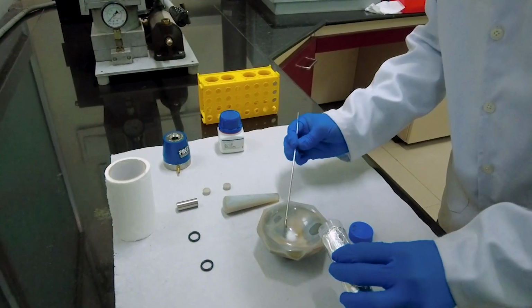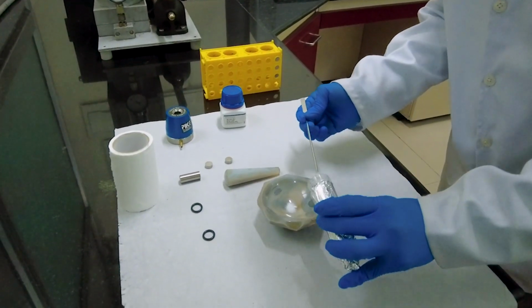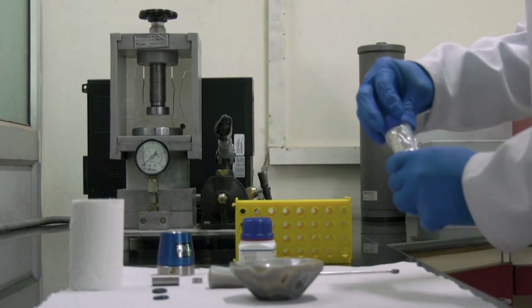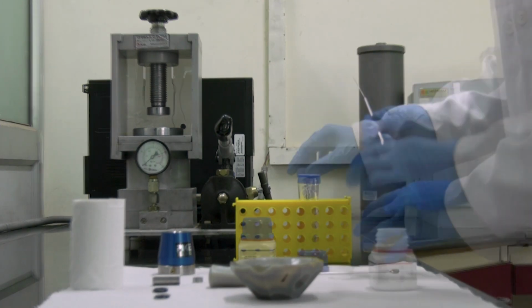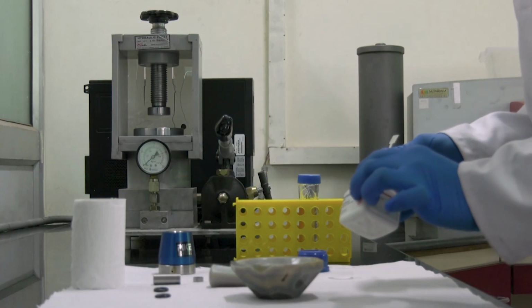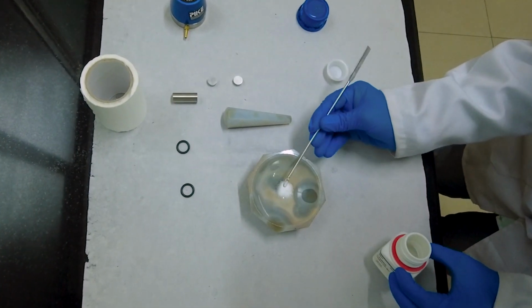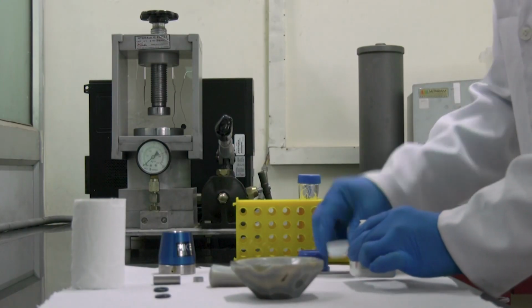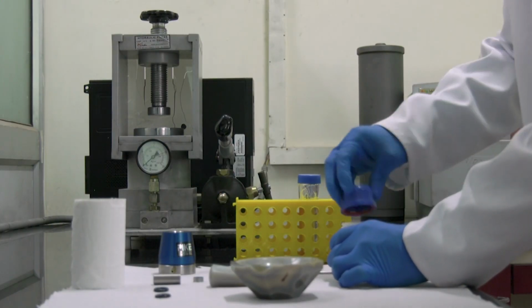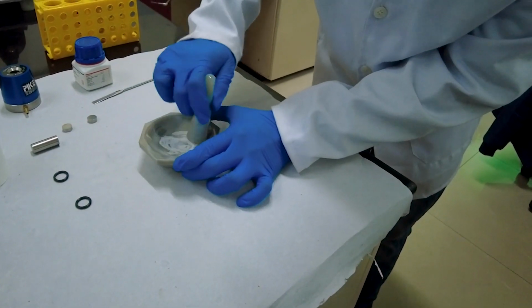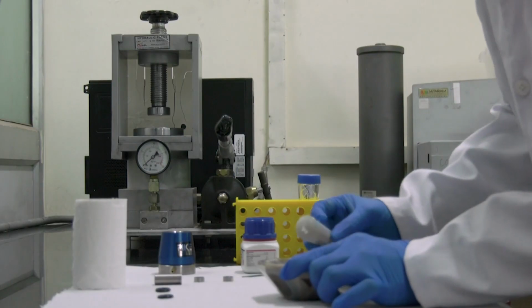So we will take KBr powder and L16 powder to maintain a ratio of 1:100 of sample to KBr. We have to grind these two powders together to make a fine homogeneous powder.